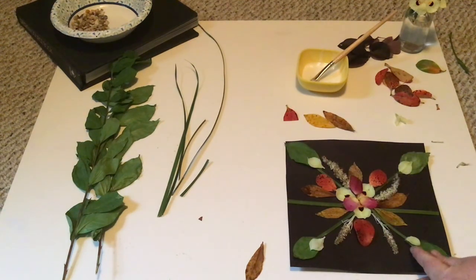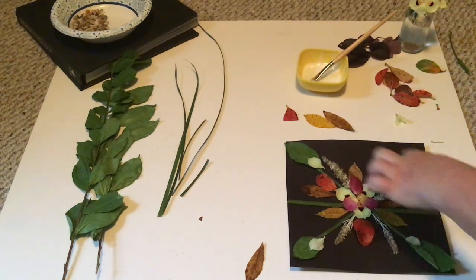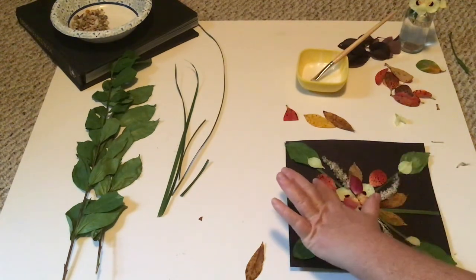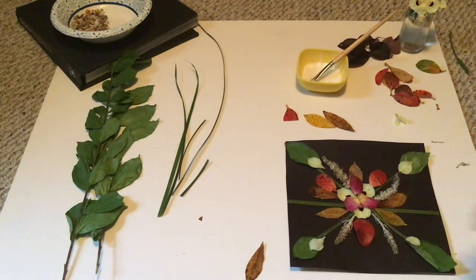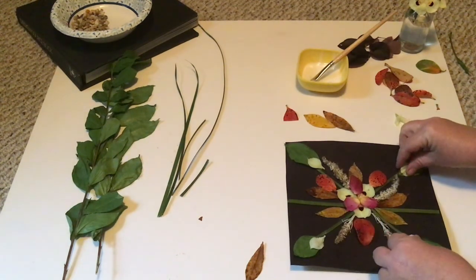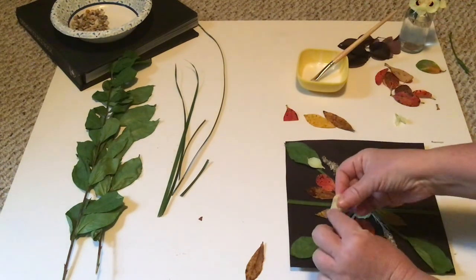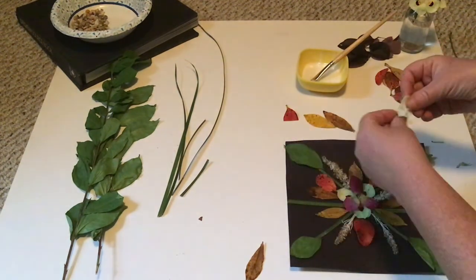All right, this is coming out really neat. I see radial symmetry. Everything looks balanced with color, the placement of my object. So I'm going to go ahead and take some of these things off and start gluing so I can have a finished product.